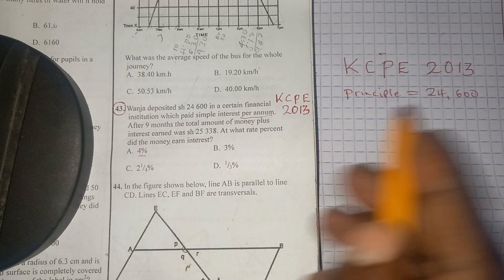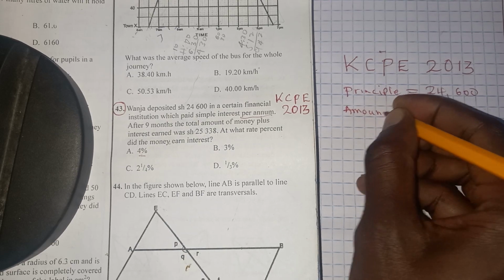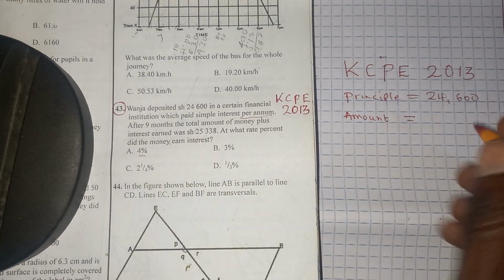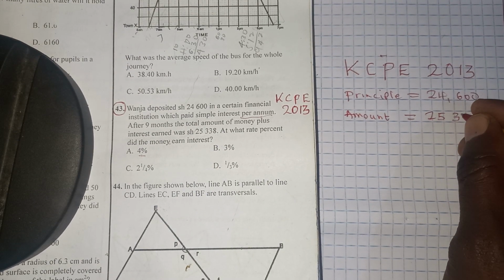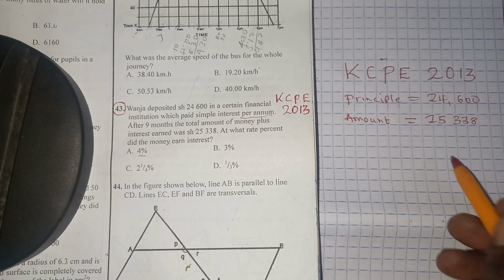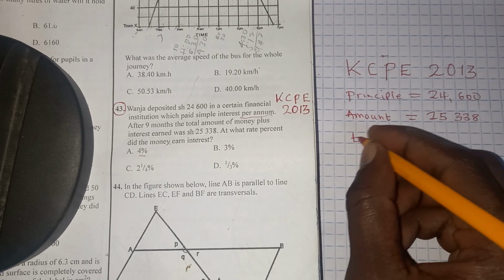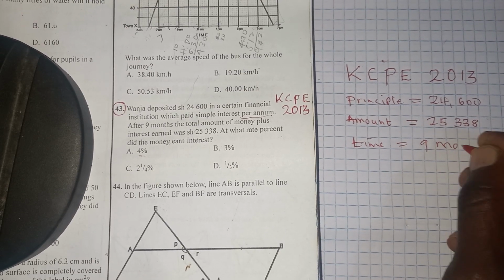You are given the amount of money that had accrued in the bank after 9 months. You are told it is 25,338. This is what had accrued after a time which is 9 months.